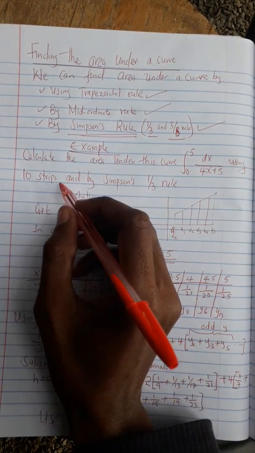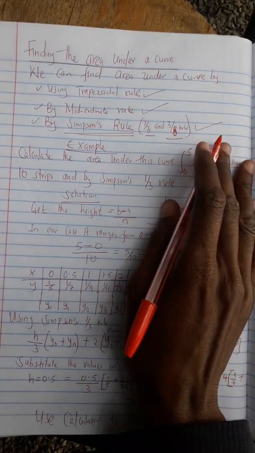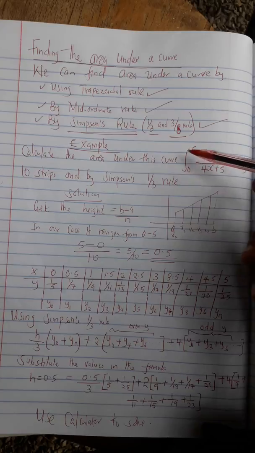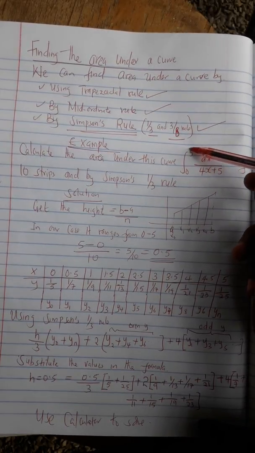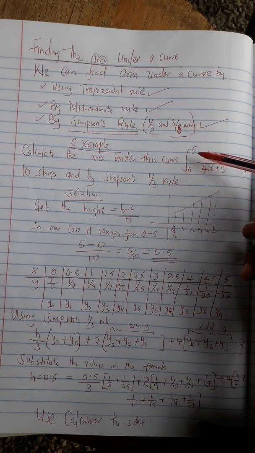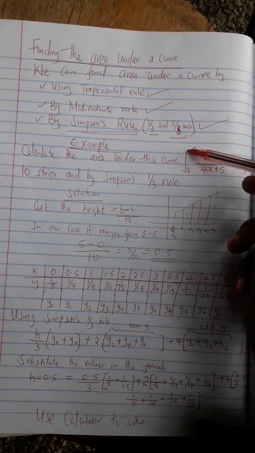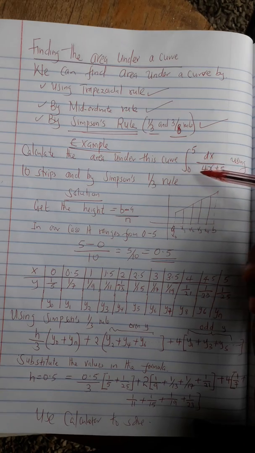Example now: you are told to calculate the area under this curve, and you have been given what's called the range, from where the curve is starting. That is the integration sign, 0 to 5. We have learned calculus, that's differentiation and integration. So you integrate from 0 to 5, and this is where the curve ranges from 0 to 5.